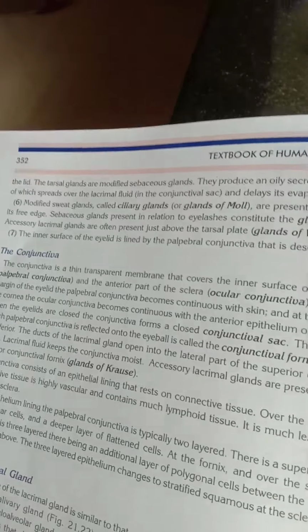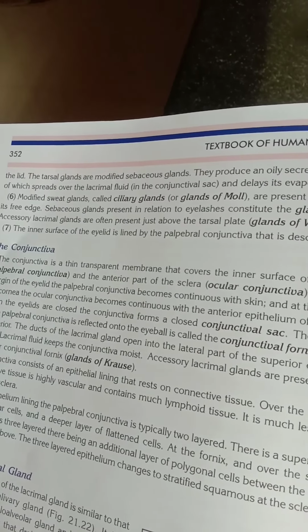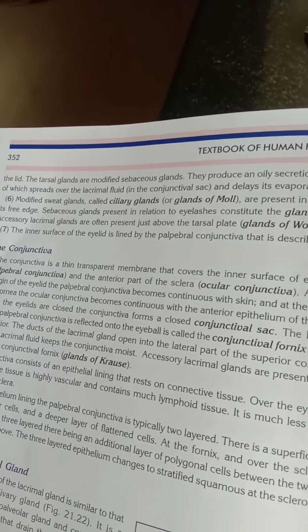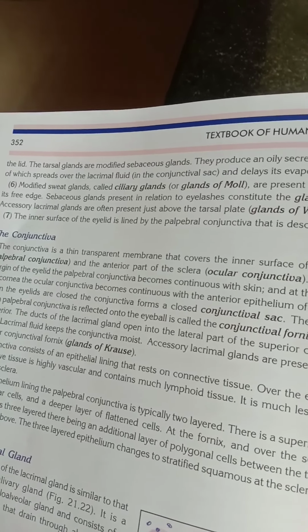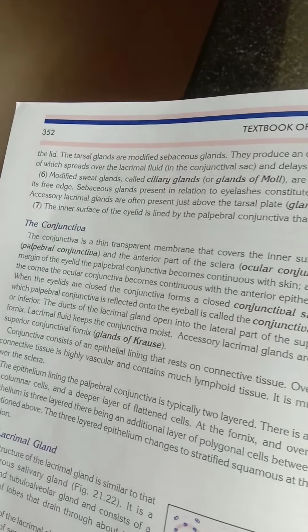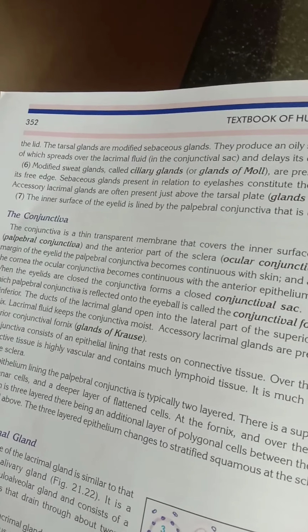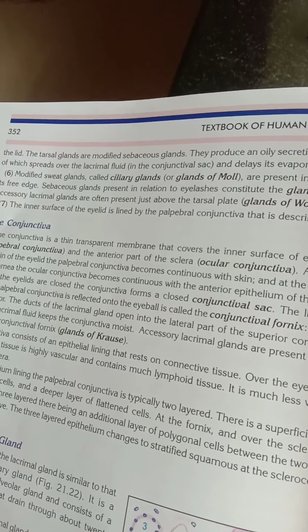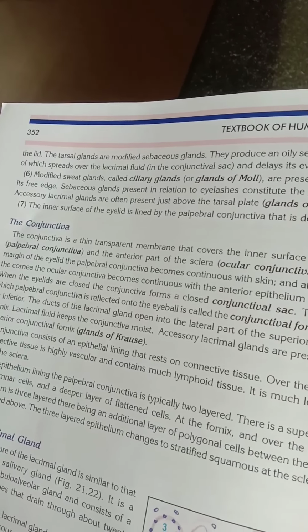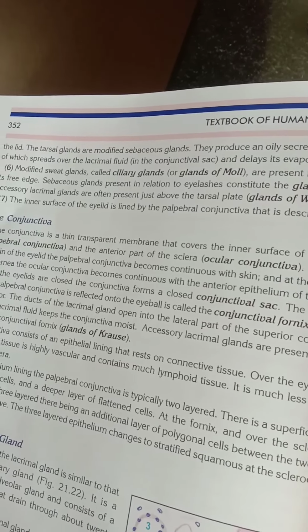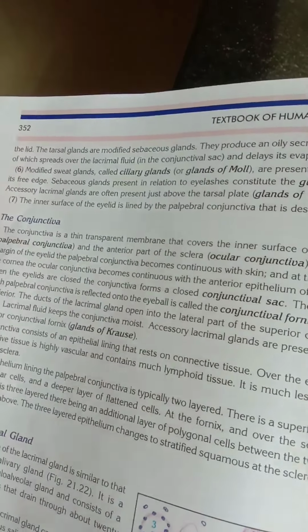The tarsal glands are modified sebaceous glands, and they produce an oily secretion, a thin film which spreads over the lacrimal fluid in the conjunctival sac and delays its evaporation. Next, the ciliary glands, also known as the glands of Moll, are modified sweat glands present especially at the free edge.